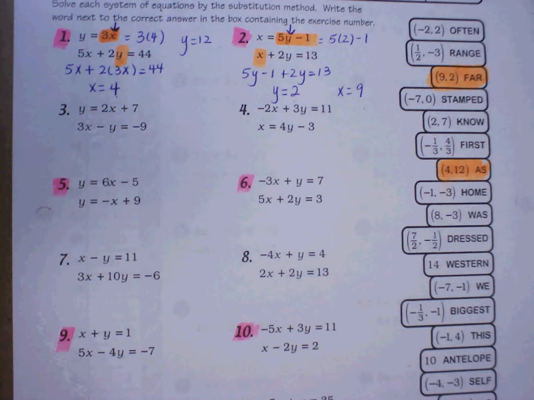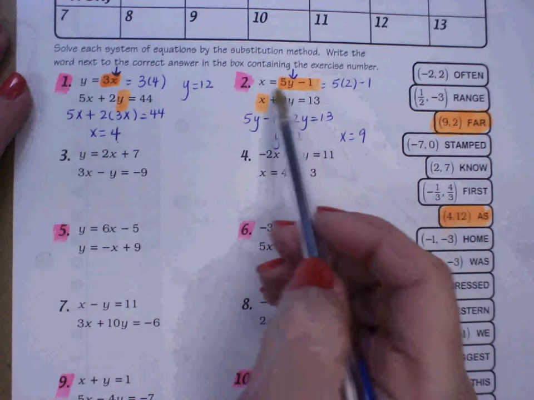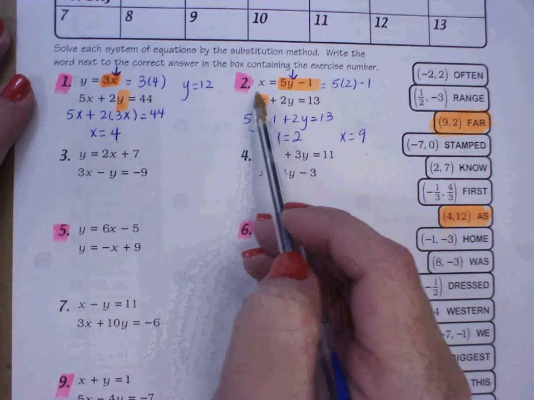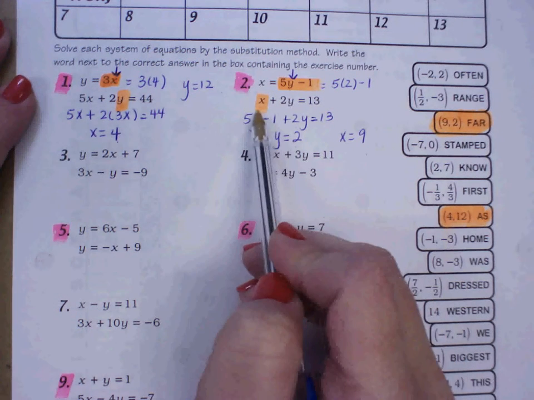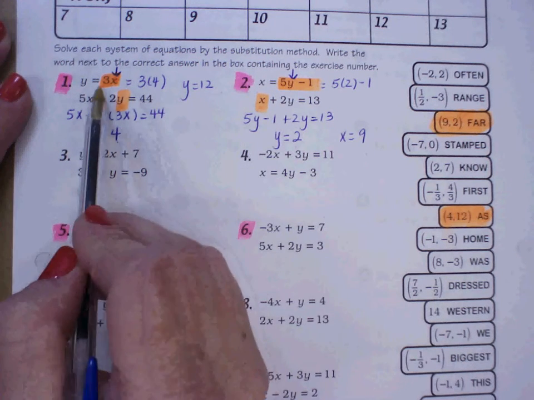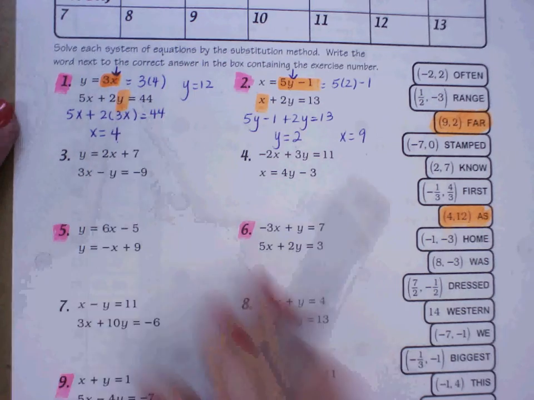You don't need to put them in standard form. If you put them in standard form, then you're actually working a little harder. What was the purpose of this? One of them was already solved, and then you substitute it. So in this one, they've already solved both of them. So Evelyn, tell me.